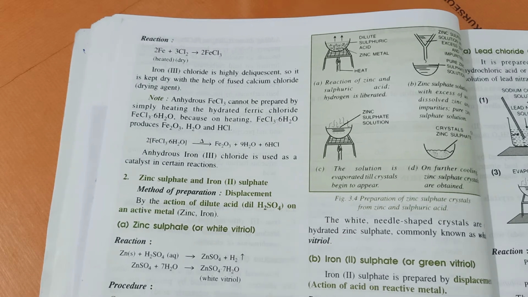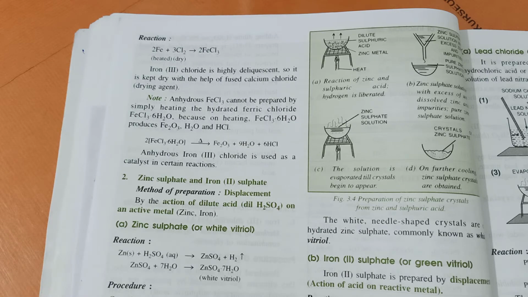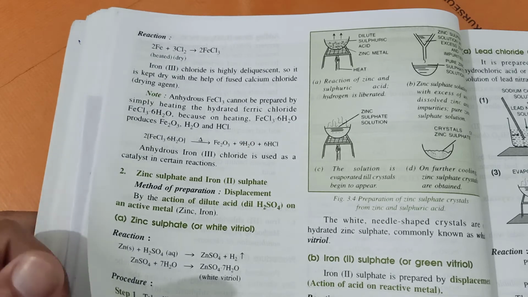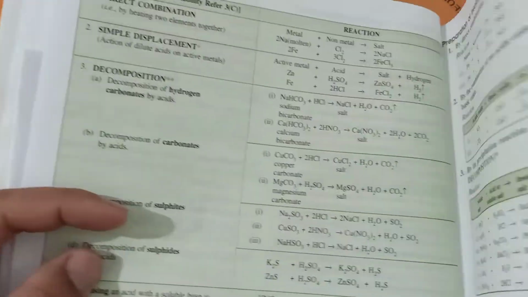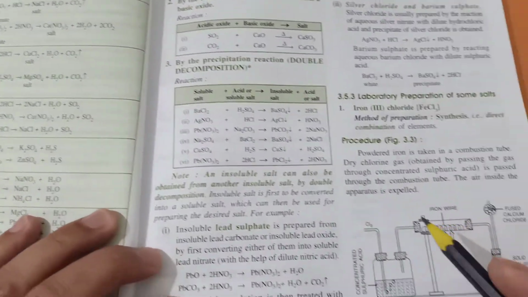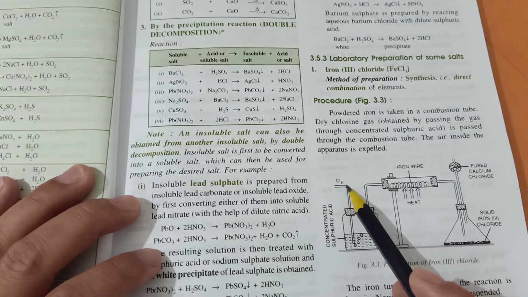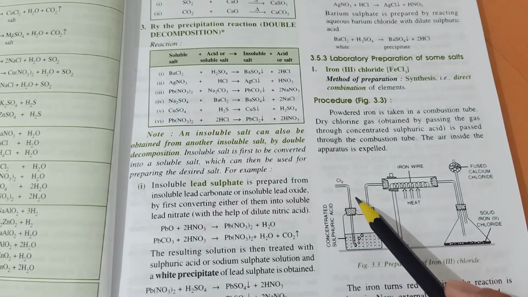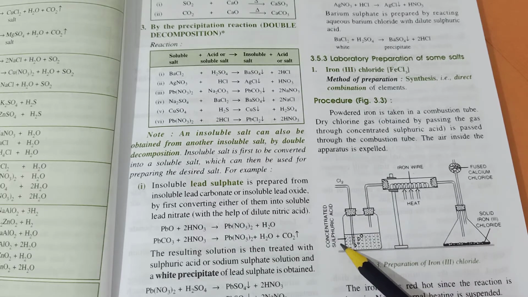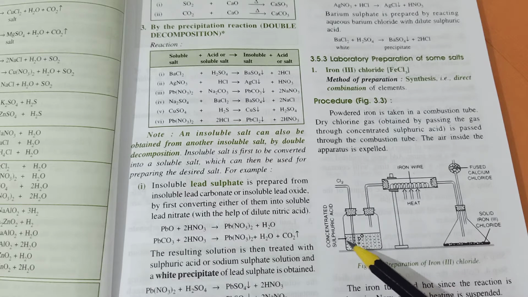Now in this particular lab preparation of iron 3 chloride, we have to take some important precautions, and those are: the chlorine gas which we use to carry out this reaction has to be dry. And what helps to dry chlorine gas? Concentrated sulfuric acid. Why? Because concentrated sulfuric acid is a good drying agent.